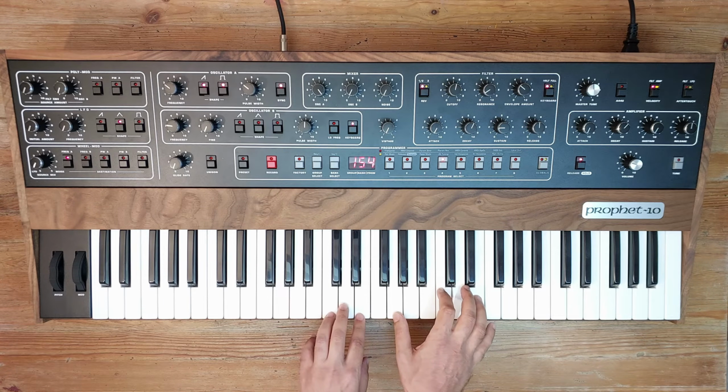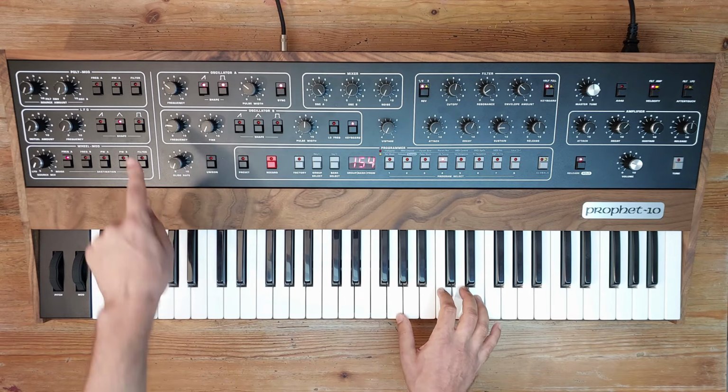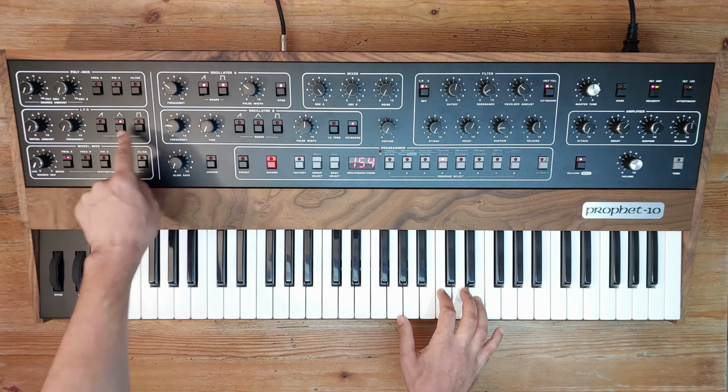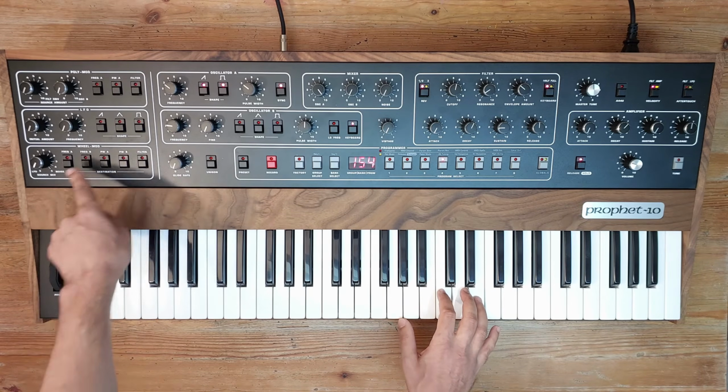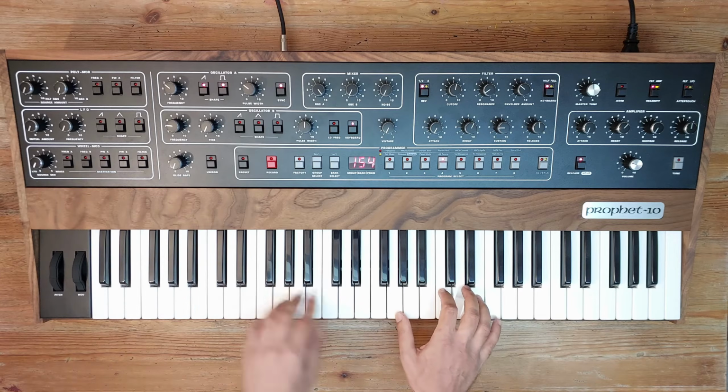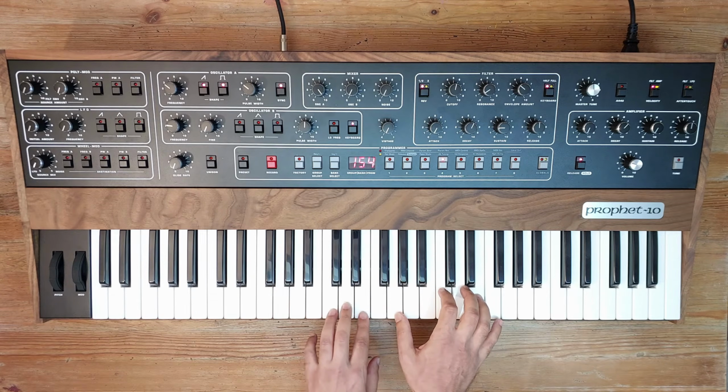And I'm looking for more options to change the tone, and I will use the polymode section. Let's just shut the LFO buttons because we will use them only later.